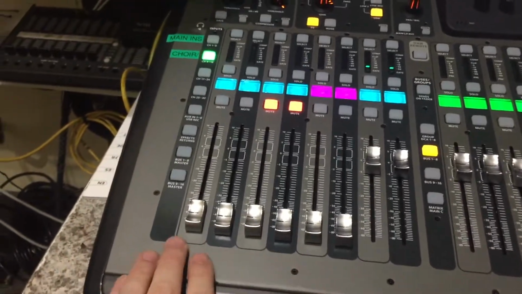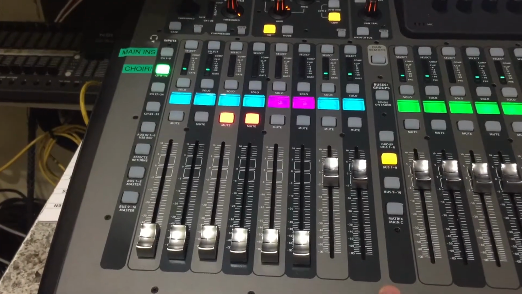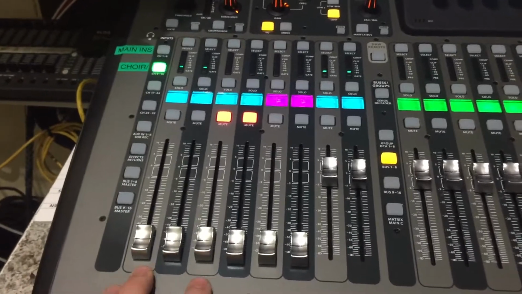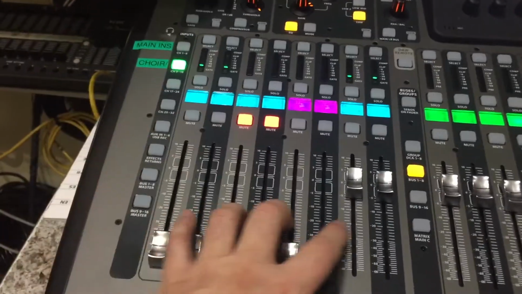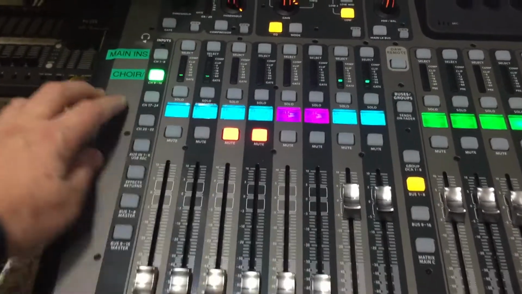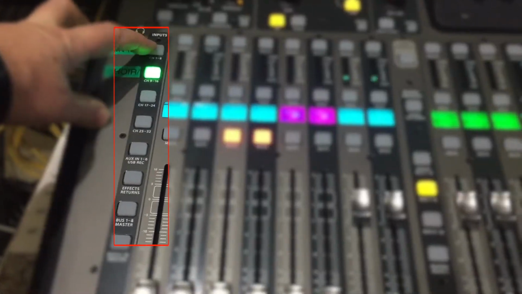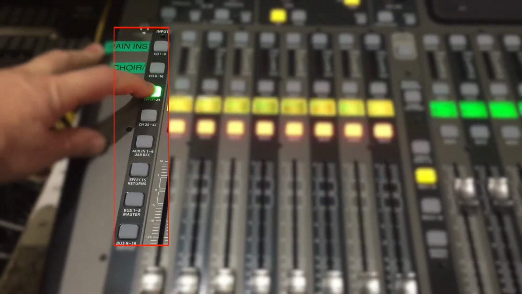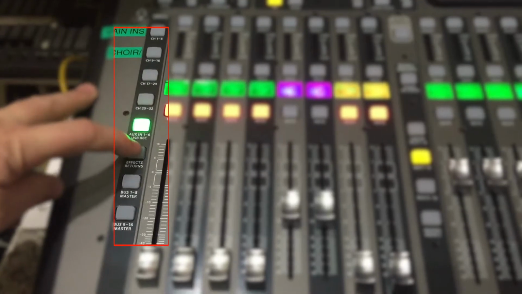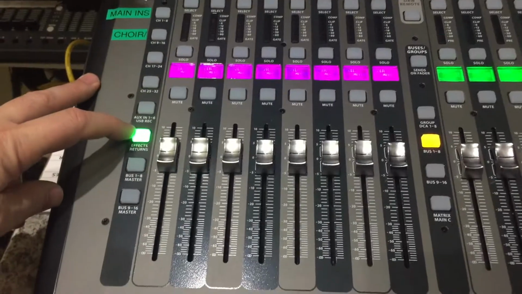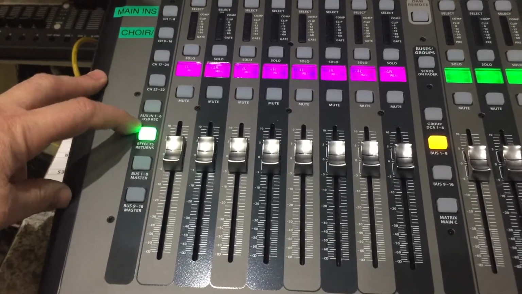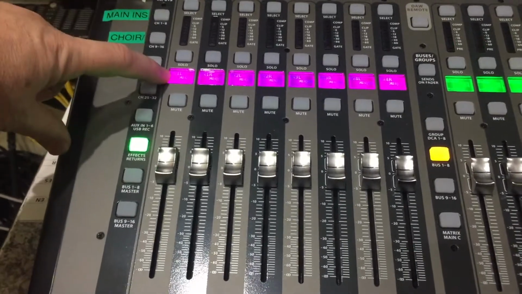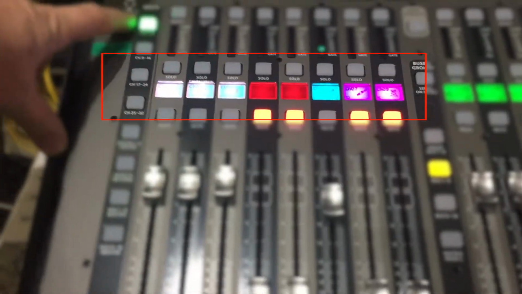On this side, we have the inputs, the different microphone and other inputs. And we see 8 at a time on these faders, and then we select which 8 we're seeing from these buttons along this row. And as you see, the faders will move to whatever position they are being used at. And you'll notice also in this strip here, the colors change and the names change.